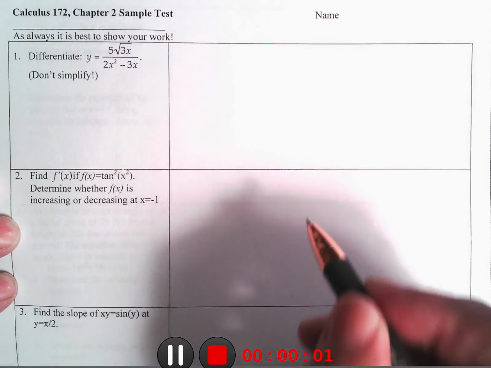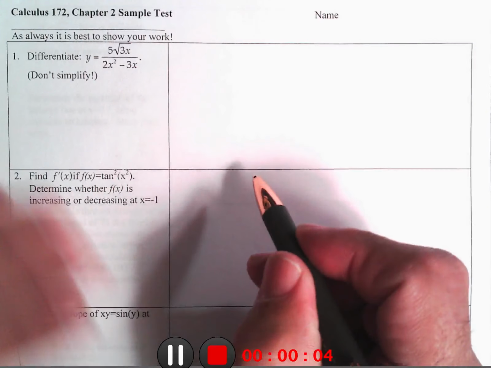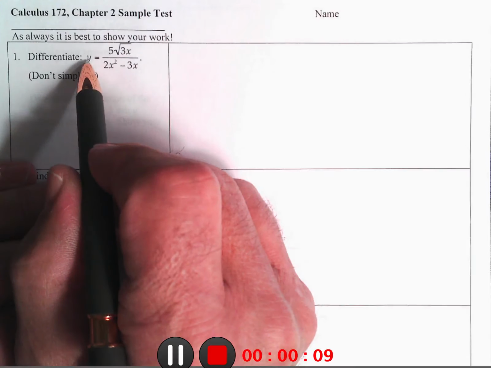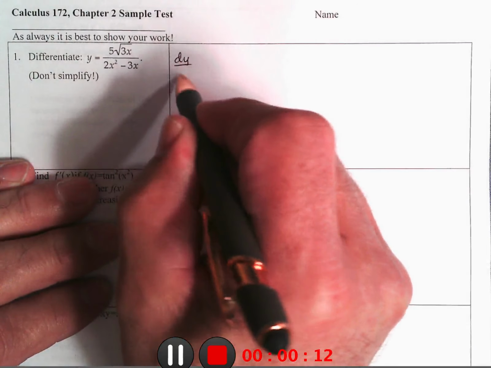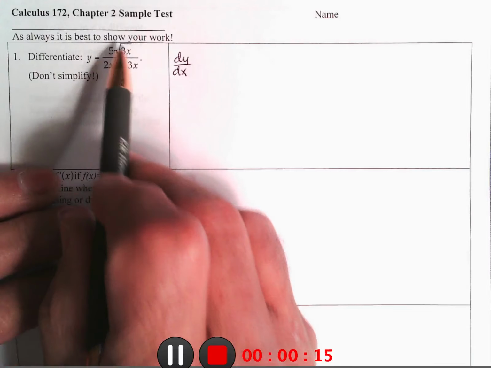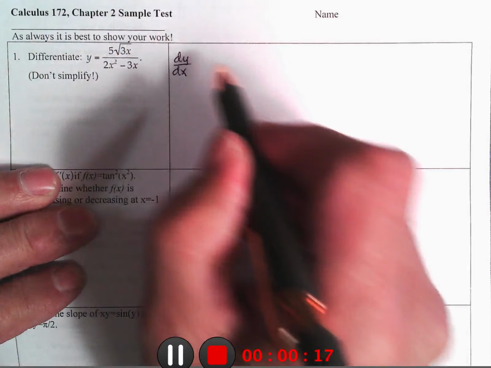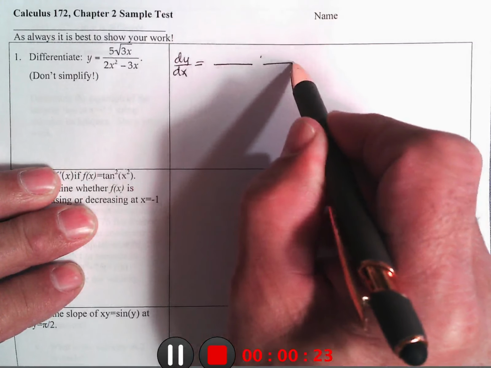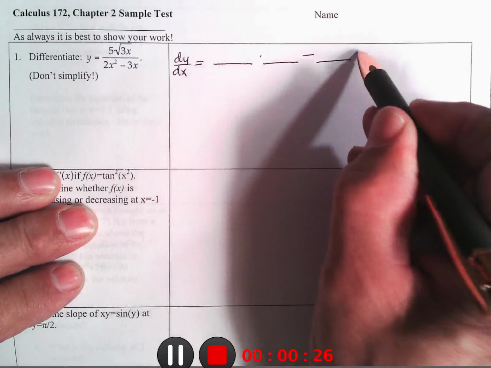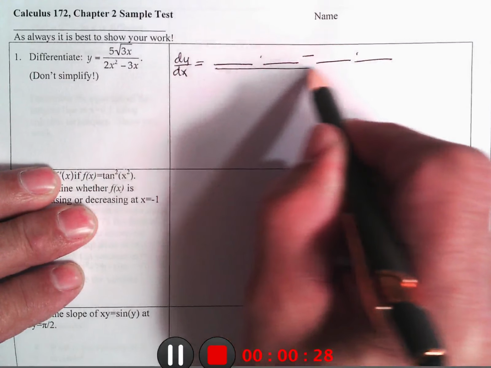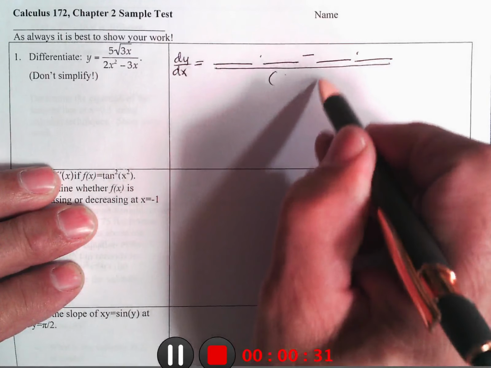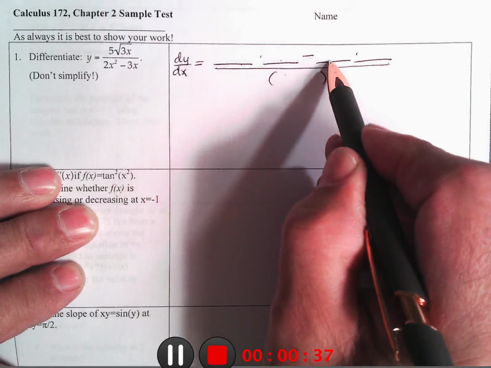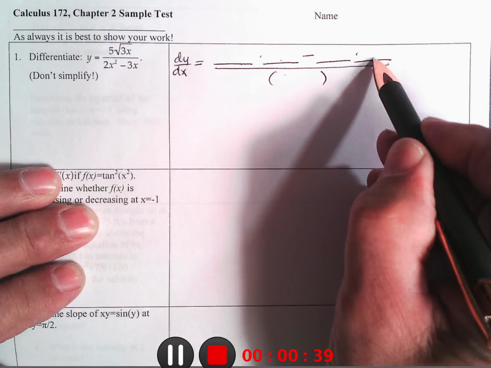Chapter 2 Sample Test says differentiate this. So if I want to find dy/dx, in the big picture I see a quotient rule. So I'm going to set up the quotient rule. So that's the derivative of the numerator times the denominator minus the derivative of the denominator times the numerator over the denominator squared.